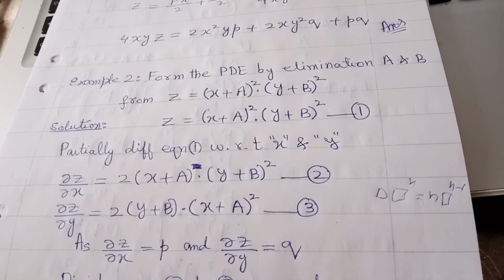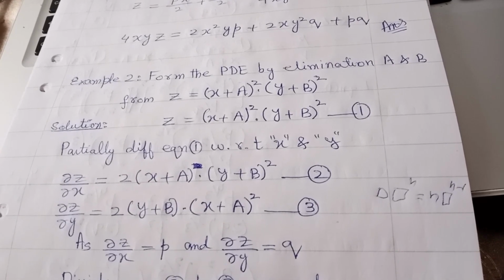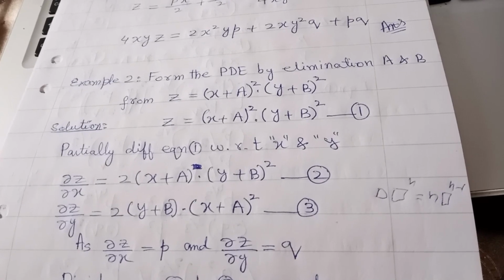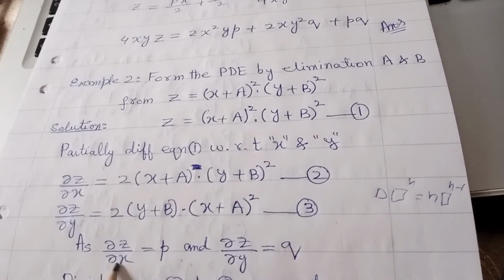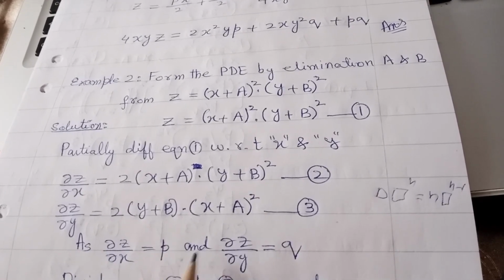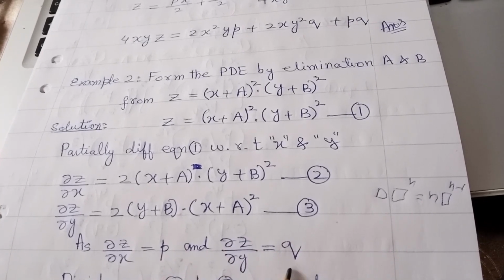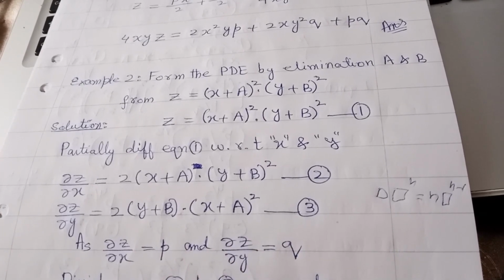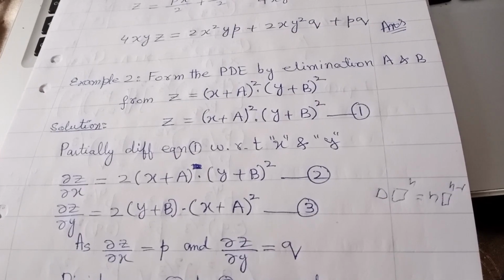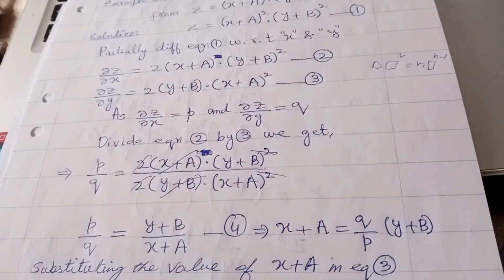From equations 2 and 3, how will we eliminate the arbitrary constants a and b? As you know, ∂z/∂x is small p and ∂z/∂y is small q. So by dividing equation number 2 by equation number 3, we obtain the following. Why are we dividing?